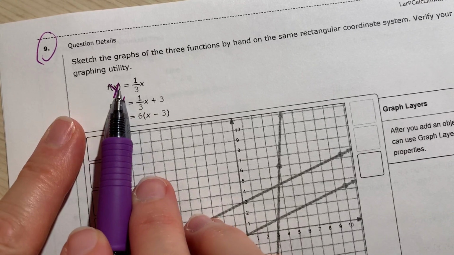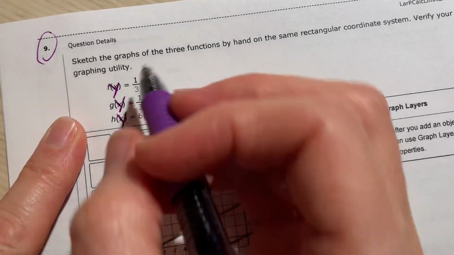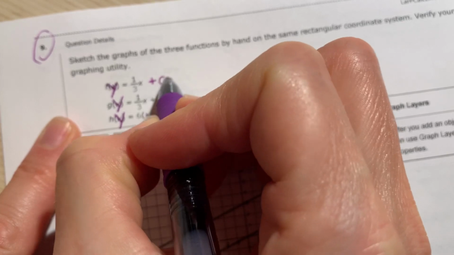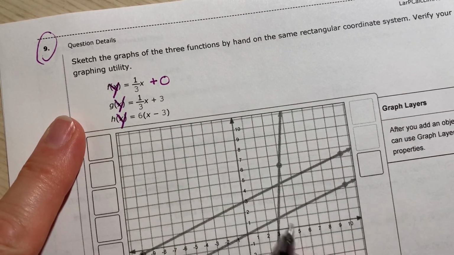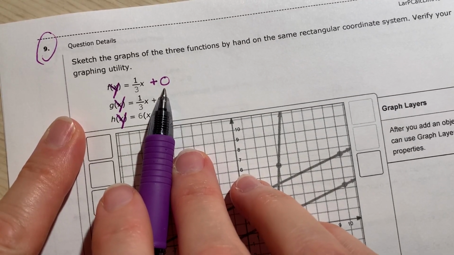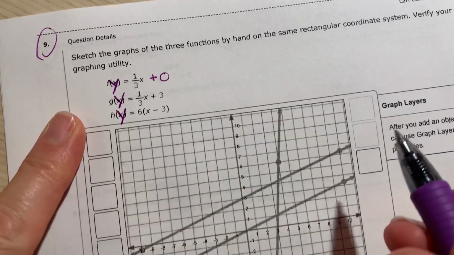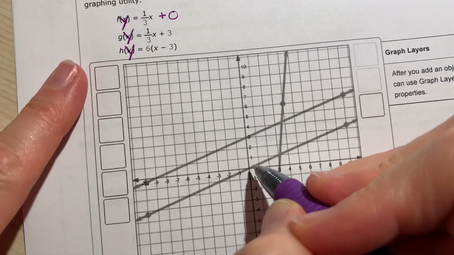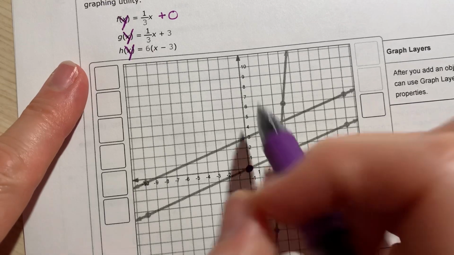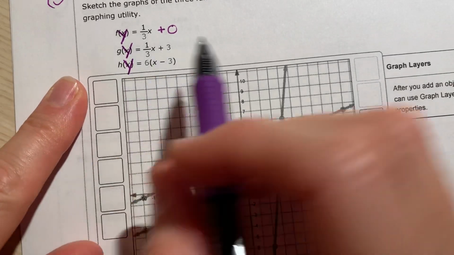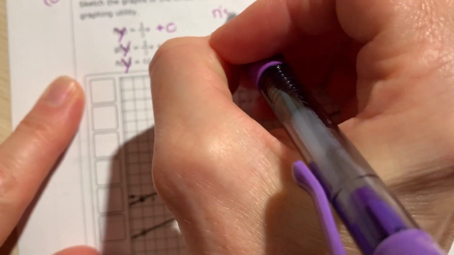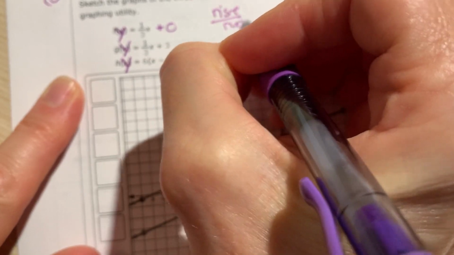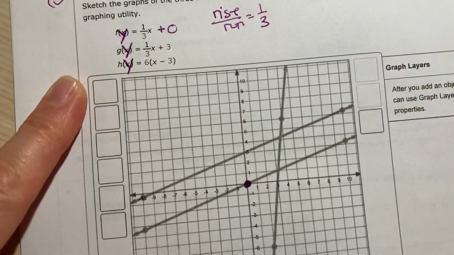So this is the same as y equals mx plus b; if you don't see a b, then it's 0. So the y-intercept is where you want to start. My y-intercept is 0, so that's going to be at the origin. 1/3 is my slope. So that means my rise over run is 1/3.